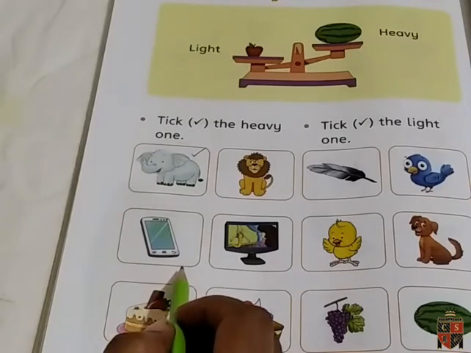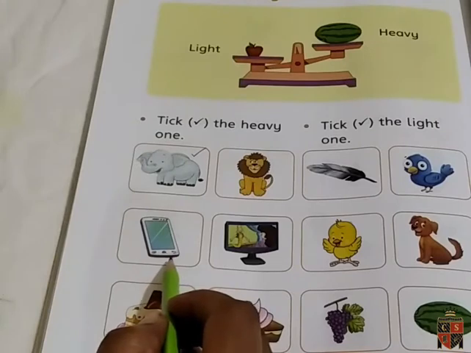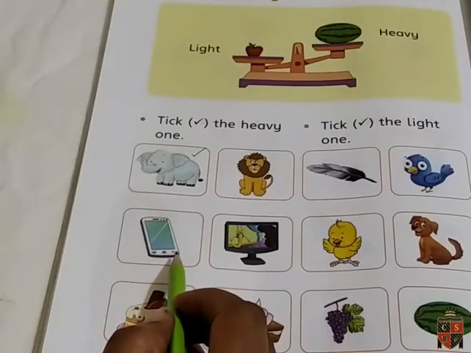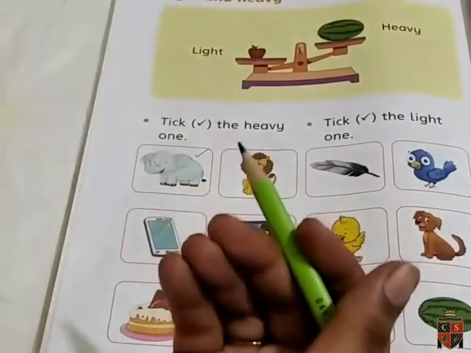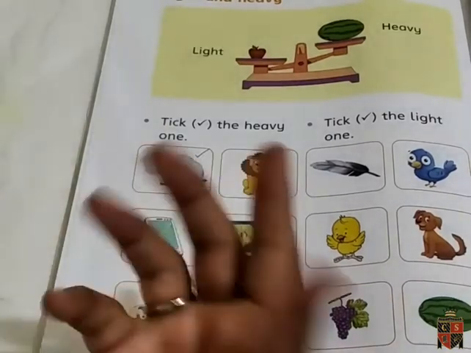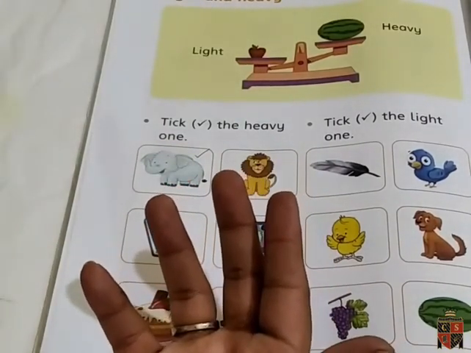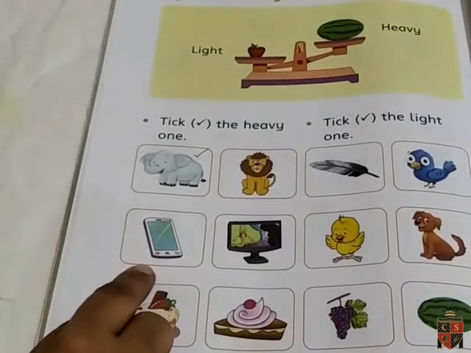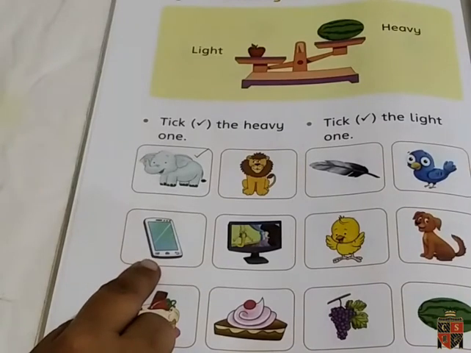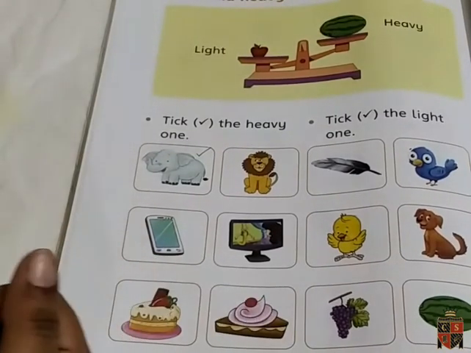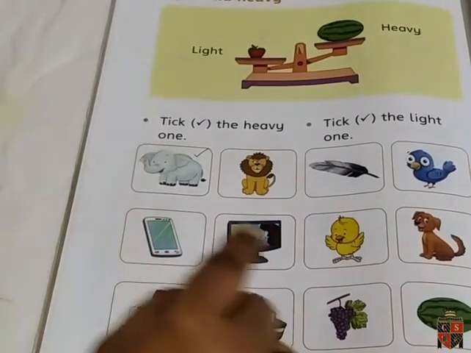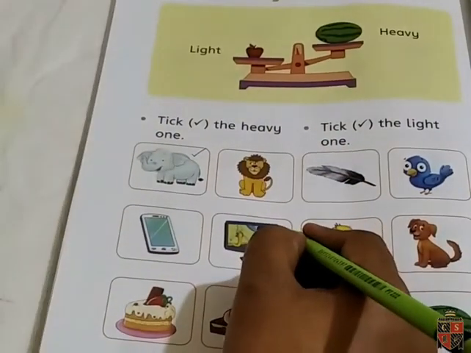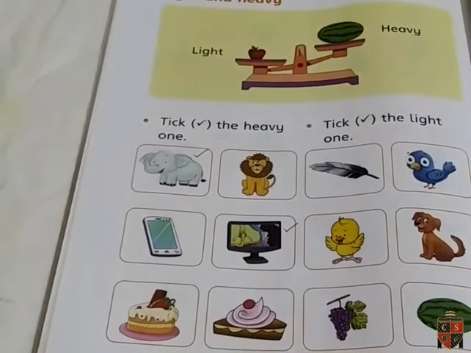So how do you know which is light and which is heavy? By their weights. You can carry a mobile easily on your hand, but you can't carry an LCD on your hand. Why? Because it's heavy. An LCD TV is heavier than a cell phone, because you can carry a mobile easily on your hands. So it means the mobile is lighter than the LCD TV. So here we take the LCD TV because it's heavy.